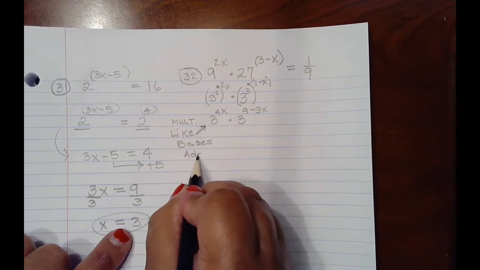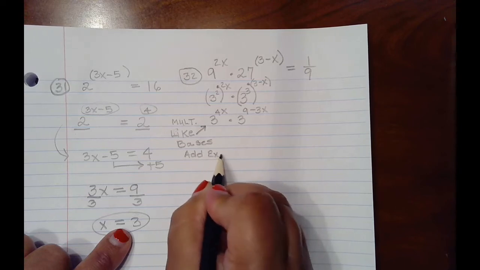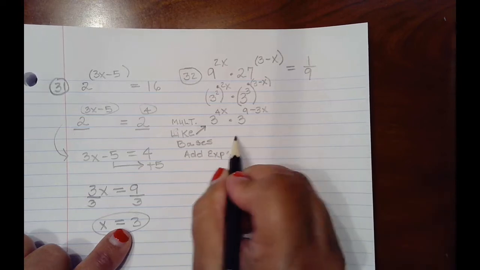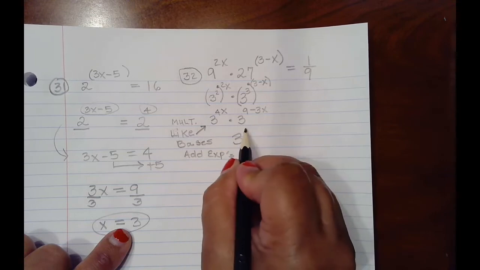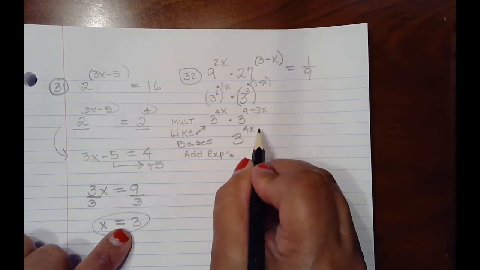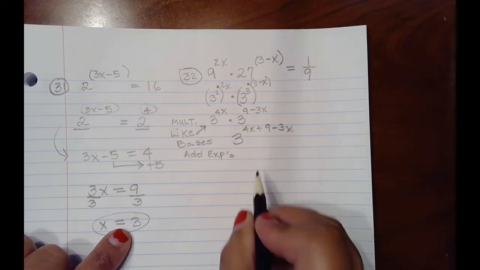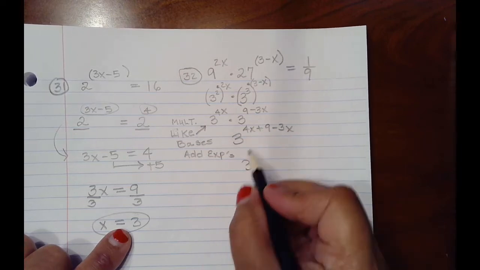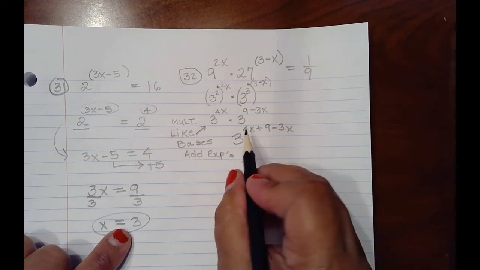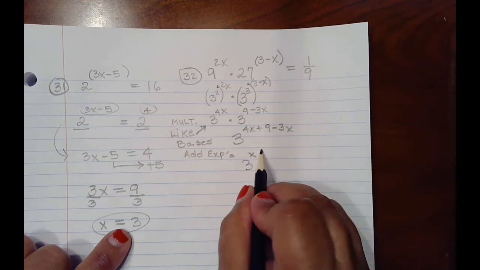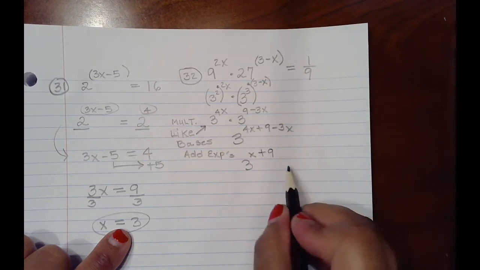Just add the exponents, powers, whatever you want to call them. So this would be 3 to the power of 4x plus 9 minus 3x, which is x plus 9.